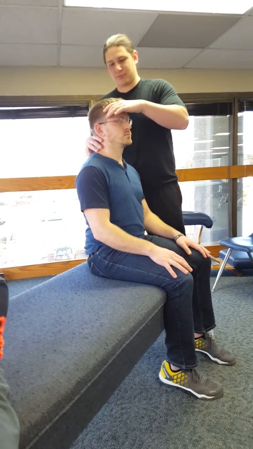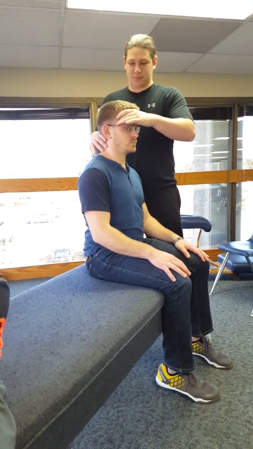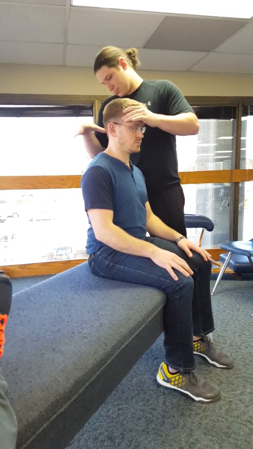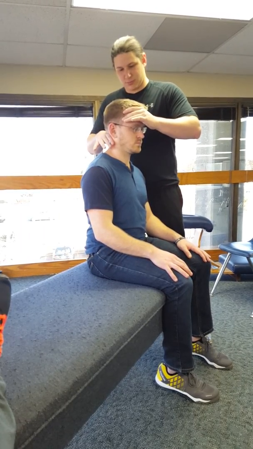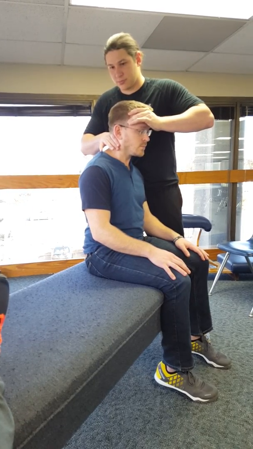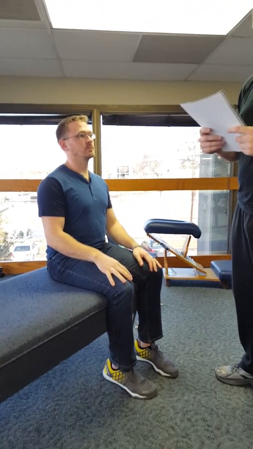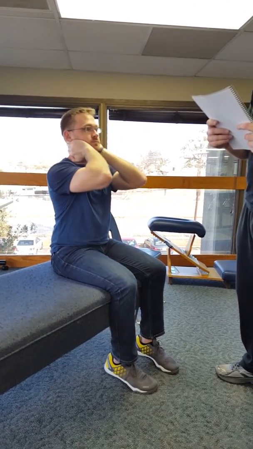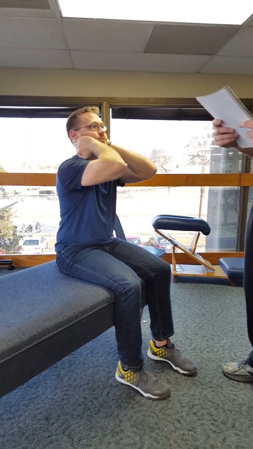Sharp-Purser test. Slight cervical flexion, one hand stabilizing the axis, the other on the forehead. Press back on the forehead until you feel a sliding motion or clunk. Rust's sign is basically when the patient splints or grabs their head for self-immobilization.